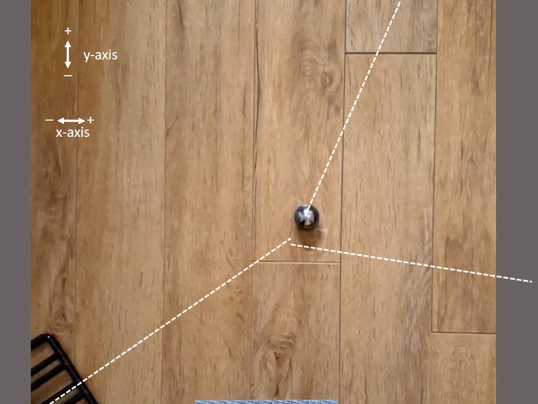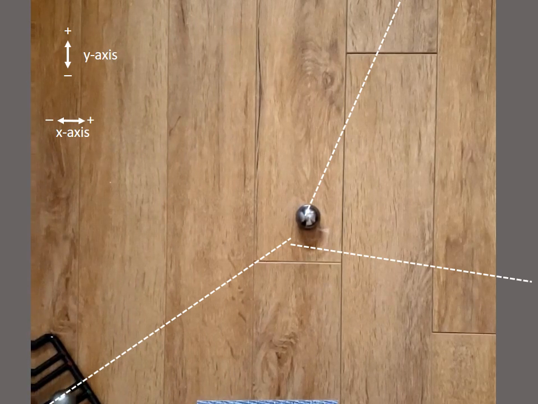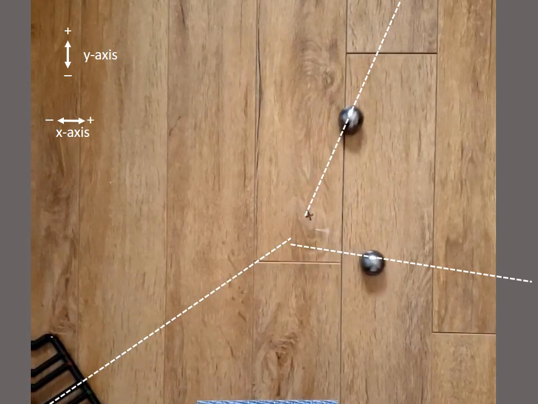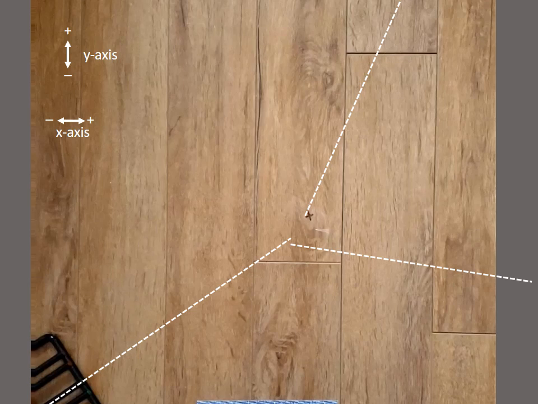Now let's run that again, except this time I'm going to draw the path that the marbles follow. That looks pretty good. Okay, this time I'm going to draw X's at certain time intervals.